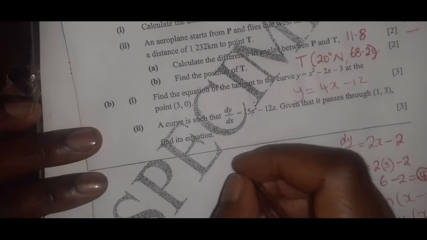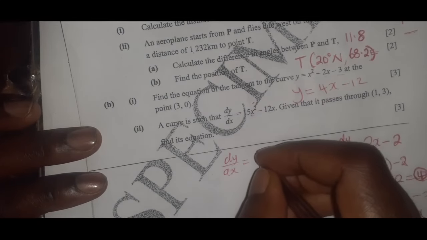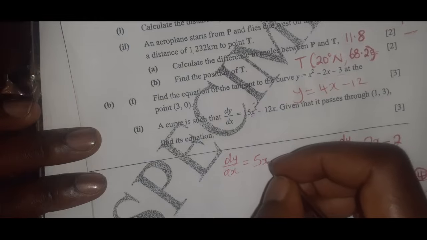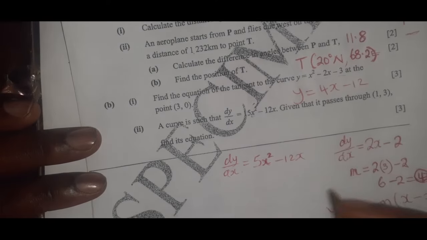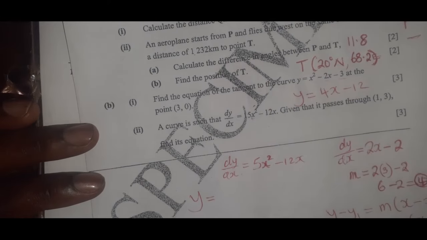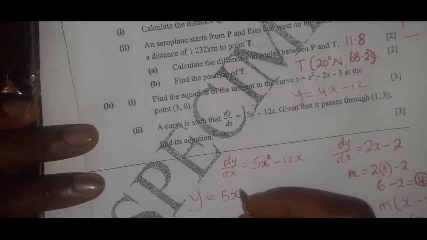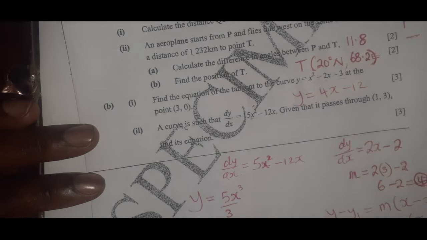So since dy dx is equals to 5x squared minus 12x, y is going to be the integration now of this one. So for y, we're going to say 5x to the power 3 over 3 here. Okay.